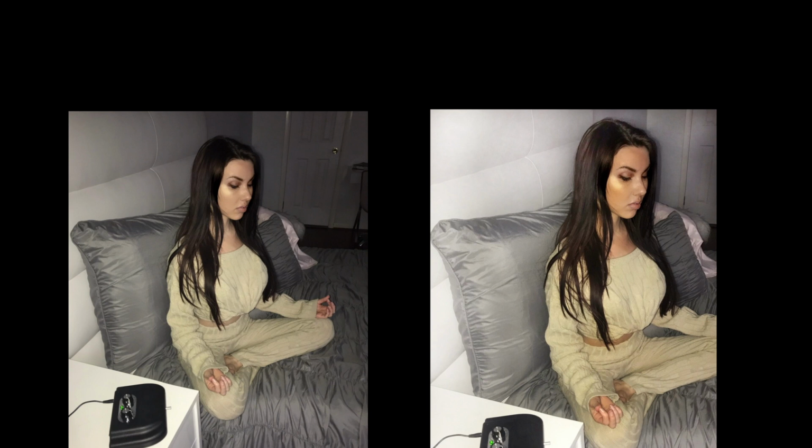This is a picture I took for Instagram, and this is before I edited it, and this is after, so you can see that I up the saturation in my photos, but I don't up it all over. I just up it on my skin tone, and I'm changing the colors and the white balance on the background behind me.